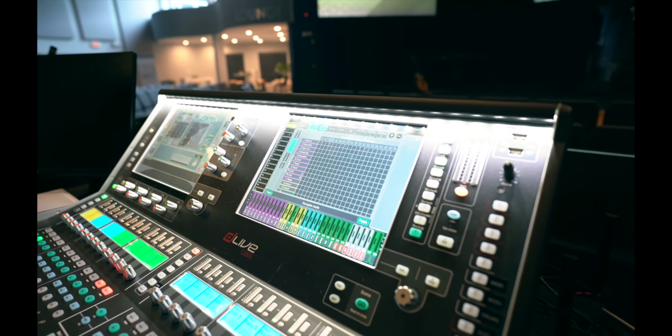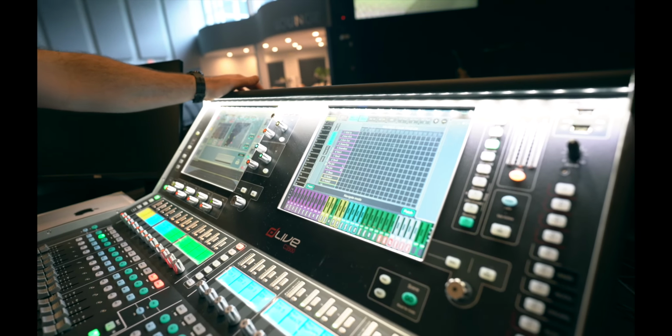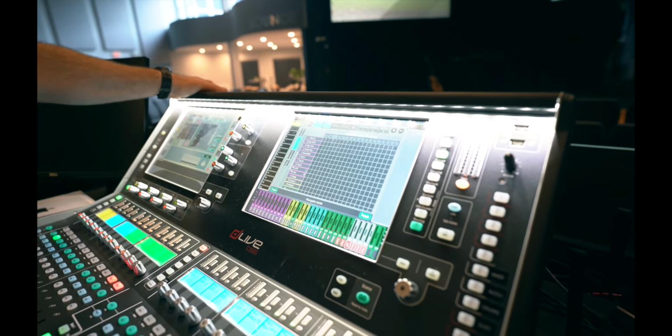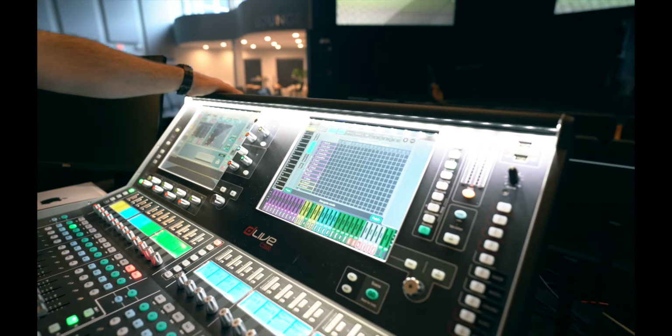We did some training on that early on, but we haven't used that much. We should use it more.